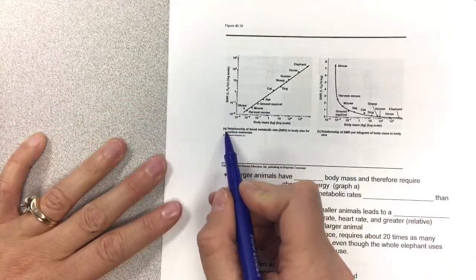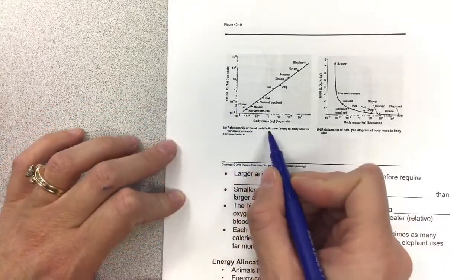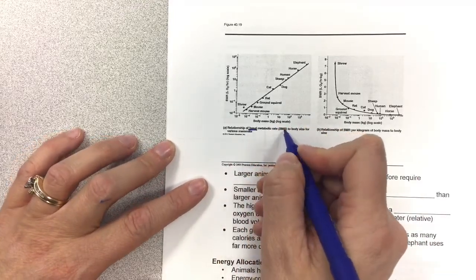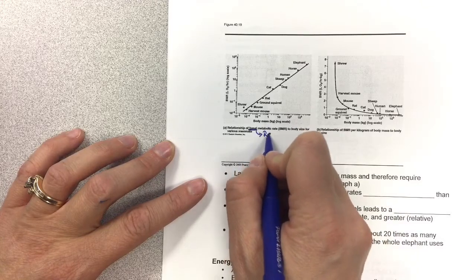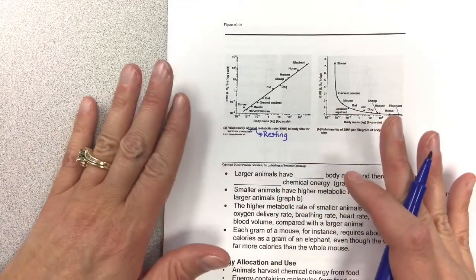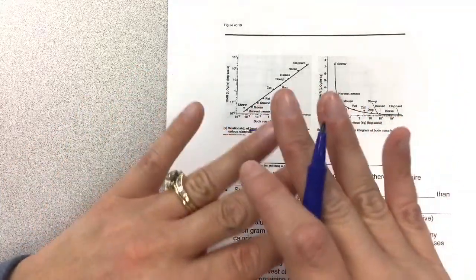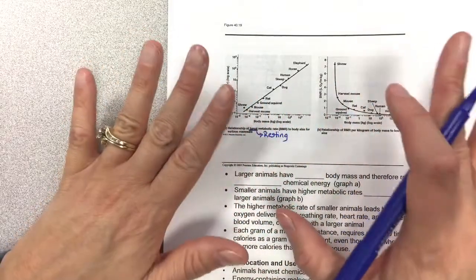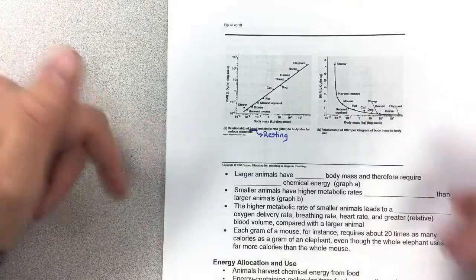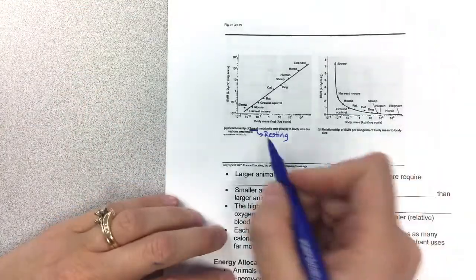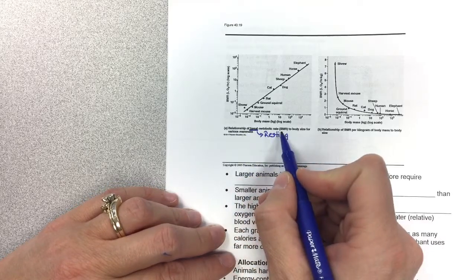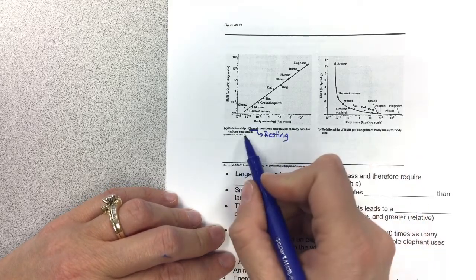So let's look at what these graphs are telling us. Graph A here says relationship of basal metabolic rate. So basal metabolic rate, or BMR, means you are resting. So what is your metabolic rate, for instance, when you first wake up in your bed in the morning? You are rested, you're not using a lot of energy, you're slowed down. That would be like your basal metabolic rate, your resting metabolic rate. And so you're going to look at that BMR compared to body size for various animals.